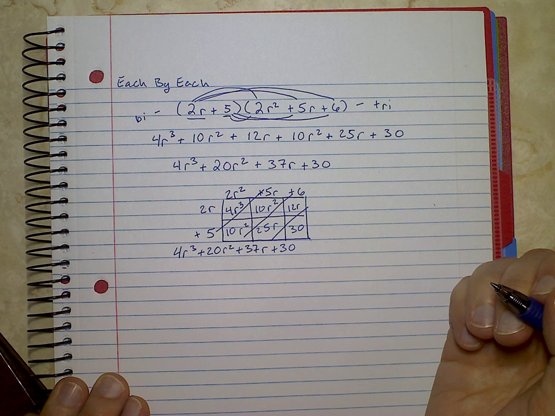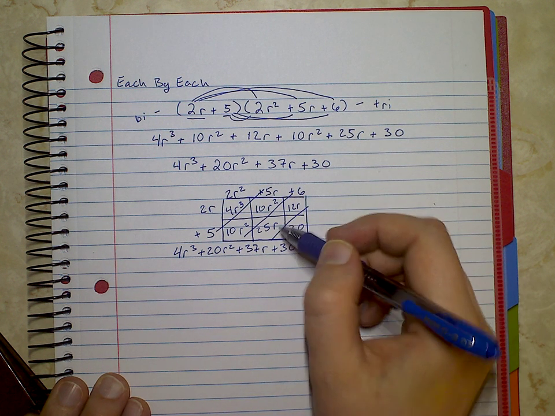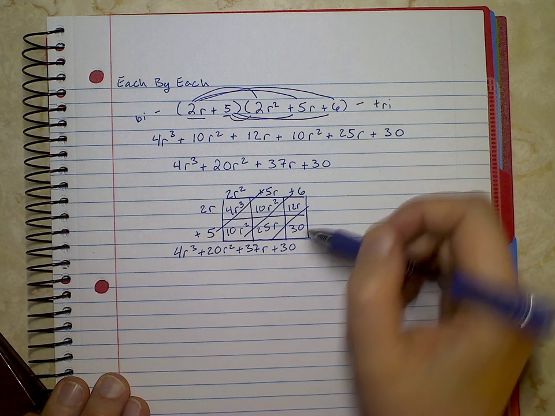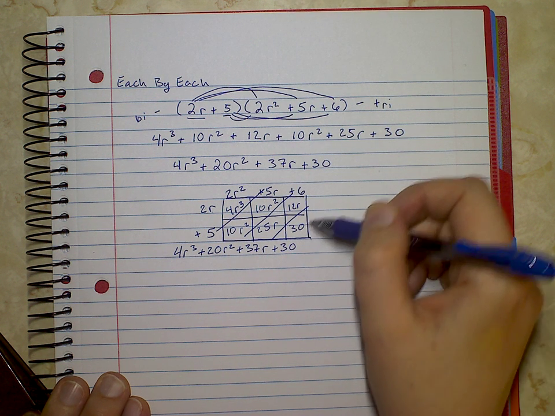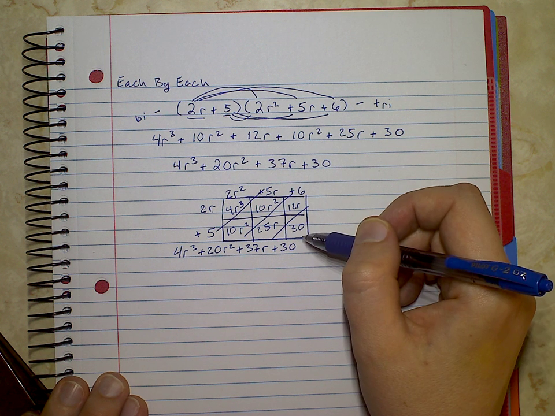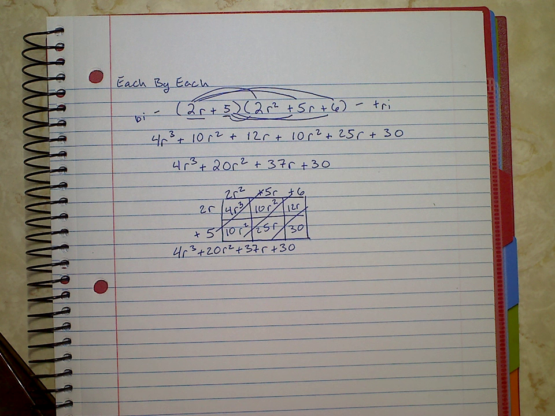Okay? If you don't like this method of doing it, or if this doesn't make sense to you, you do not have to do it this way. However, there are quite a few students who seem to think that this is an easier way to do it, or this makes more sense to them. So just be aware that this is another way of doing it. It takes up a little more space, so you might need to be using a piece of scratch paper while you're working.